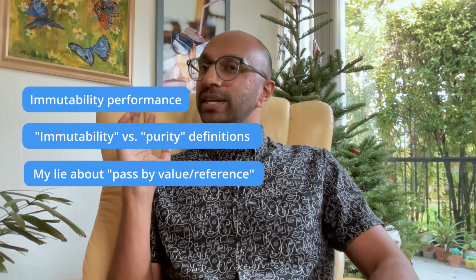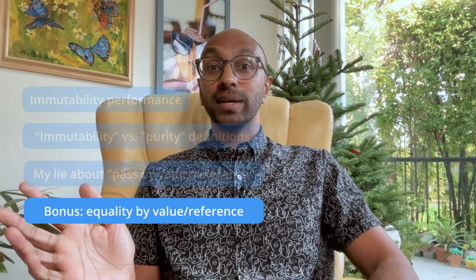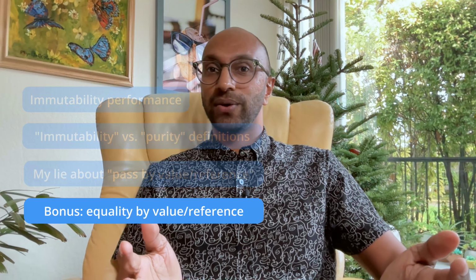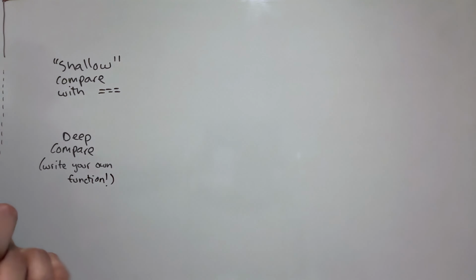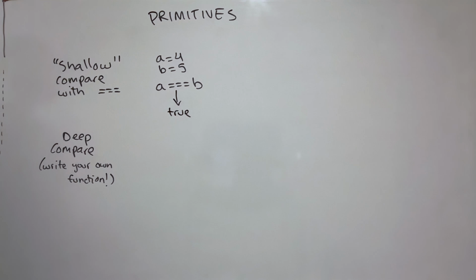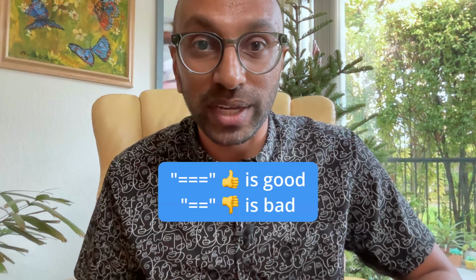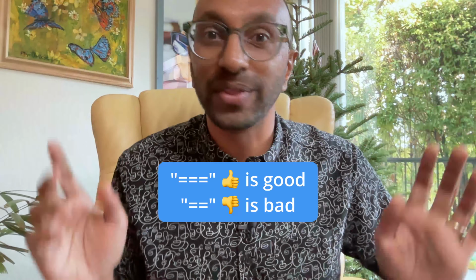Okay, so also I didn't have time to touch upon equality by reference or equality by value. Long story short-ish, you have to be careful when you're comparing values in JavaScript. Since primitives are stored by value, when you compare them with triple equals, it does what you expect. But always use triple equals, never use double equals. Go check out something on the internet about that.